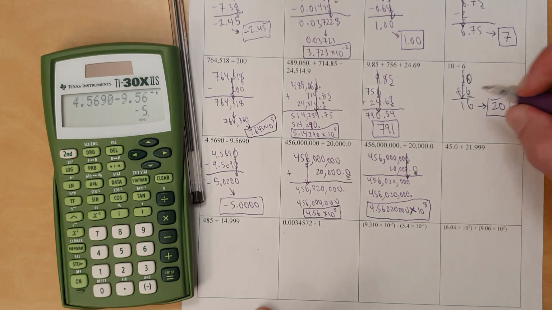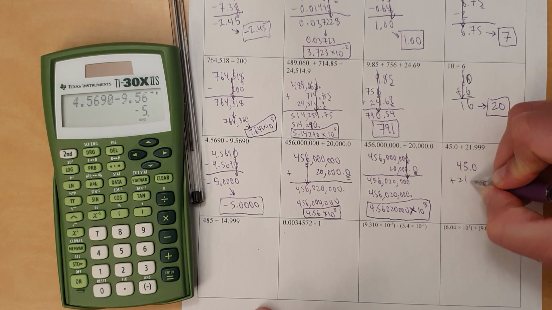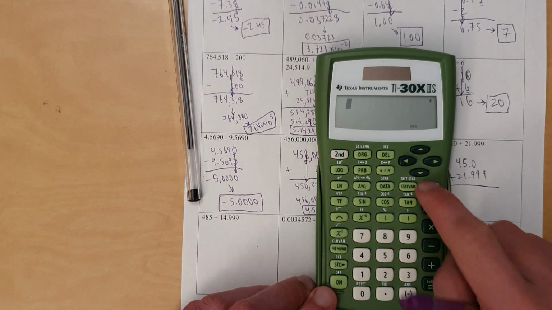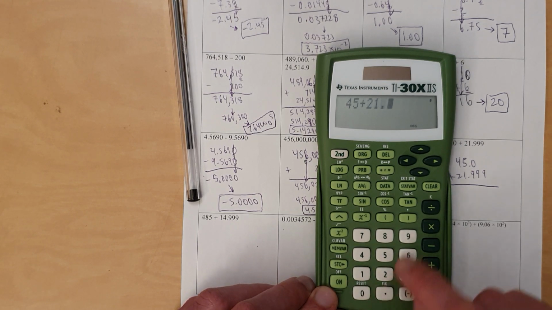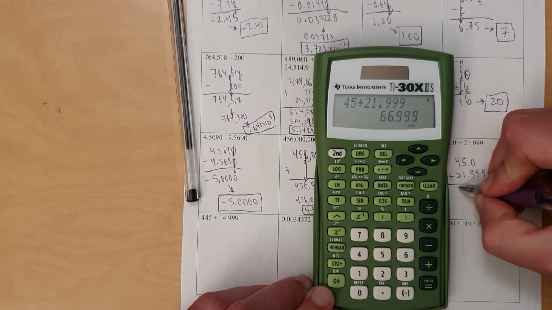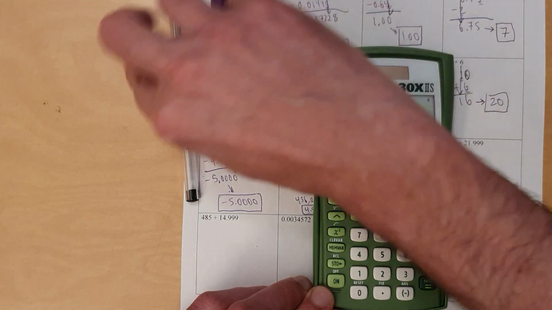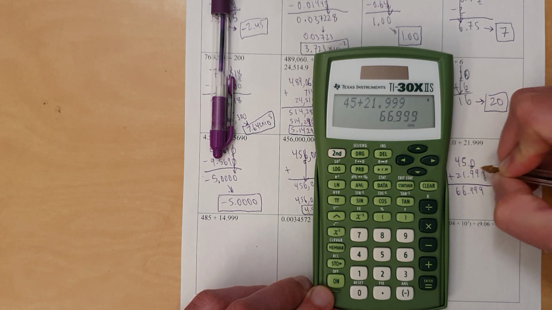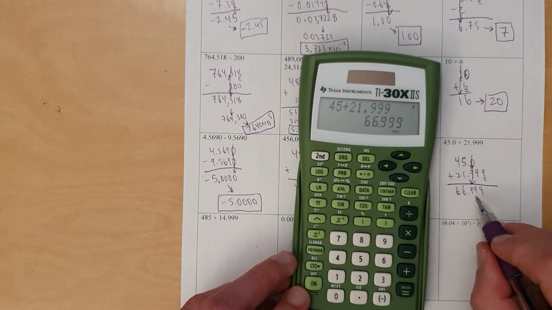Okay, onward. 45.0 plus 21.999. Add them up. I'll do it here for clarity's sake. It's 66.999, but nonetheless, I'd want you to see it. So 66.999. And once again, we underline our last sig fig here and here, which means you're going to round here. We're going to round to that 9 right there.